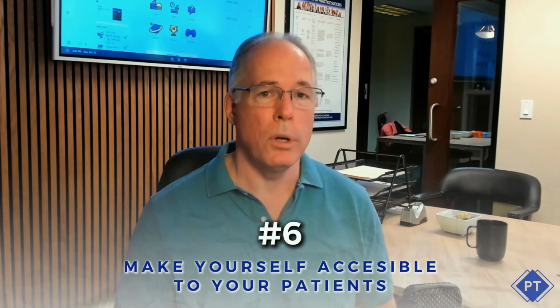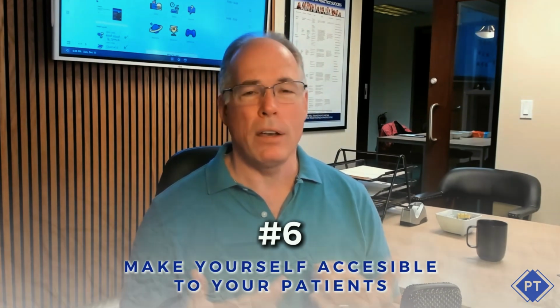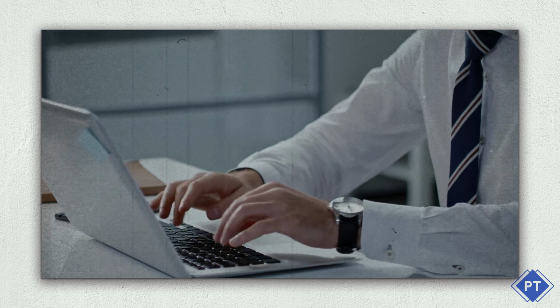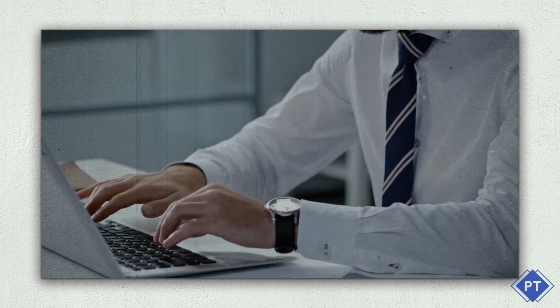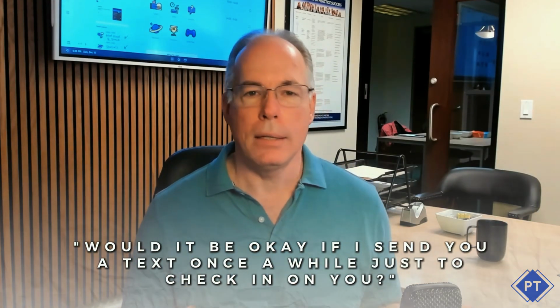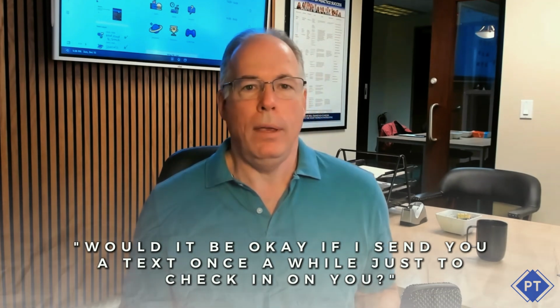Now, the sixth way to increase patient visits is to make yourself accessible to your patients. Now, I recommend that you don't give out your phone number so your patients can text you whenever they want, but you should use some kind of a texting platform that allows you to send a one-off kind of text to patients to check in on them. And then you can ask them during the initial evaluation or somewhere along the way, would it be okay if I sent you a text once in a while just to check in on you? They'll go, yeah, sure, no problem. You let them know that that's their number. If they ever want to reach you, all they have to do is send you a text. And it's not your personal phone number, but you maintain that relationship.